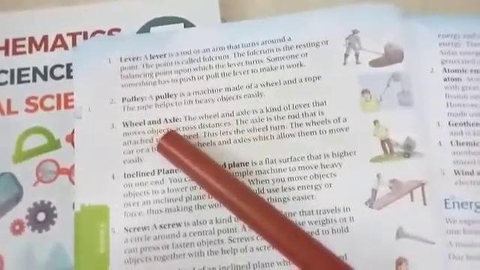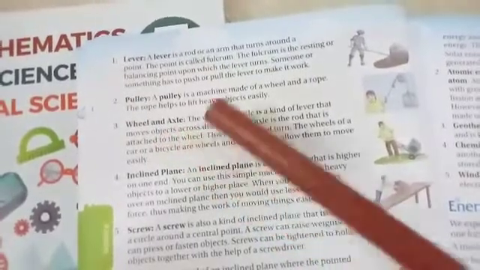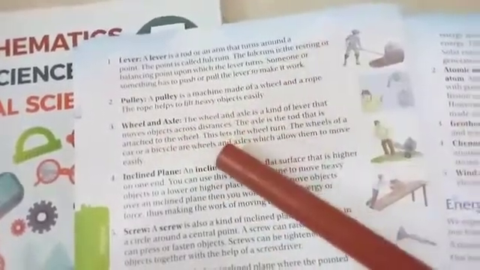So wheel as well as axle. If you see the bus stand or railway station, you may see people dragging heavy loads with a wheel and axle.